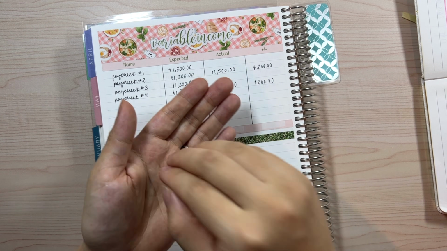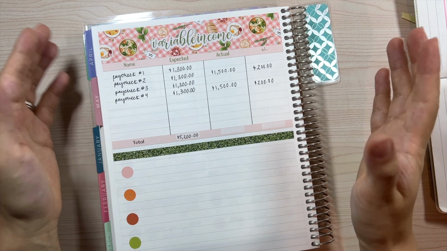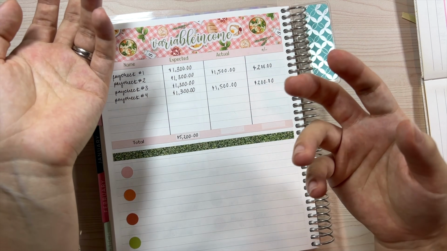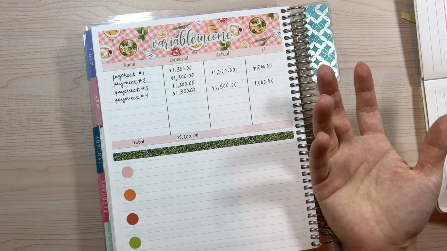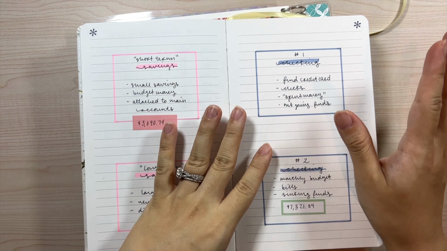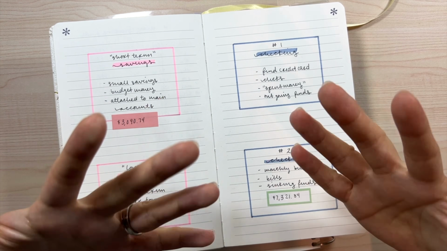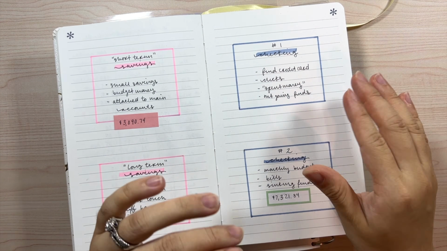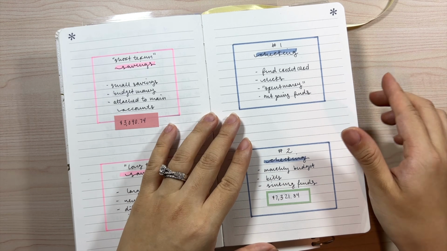So the 1st of June, we already have all of the money ready to go. I don't really have to play the game of, is our paycheck going to come in time for this bill or that bill? Because that would really confuse me, especially because most of our bills come out at the beginning of the month.